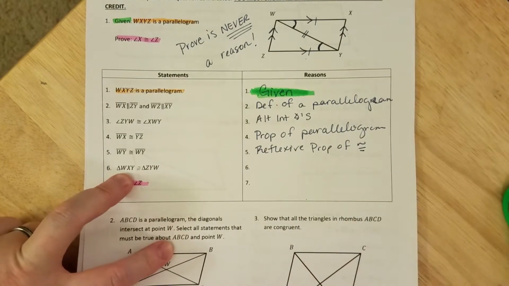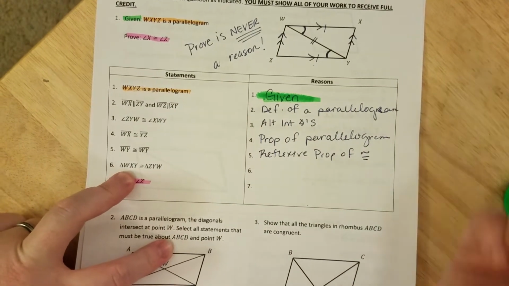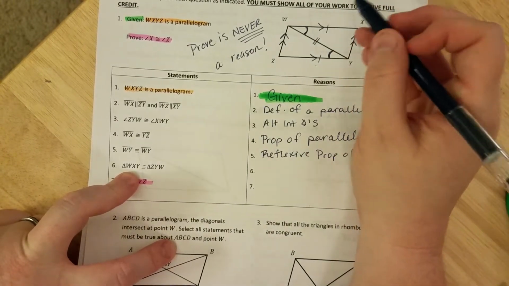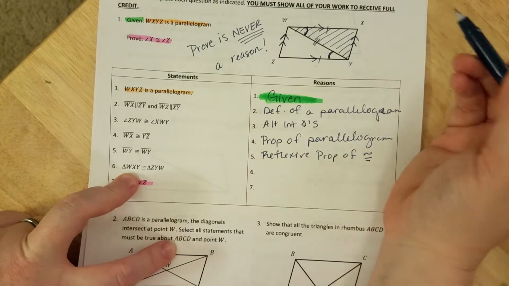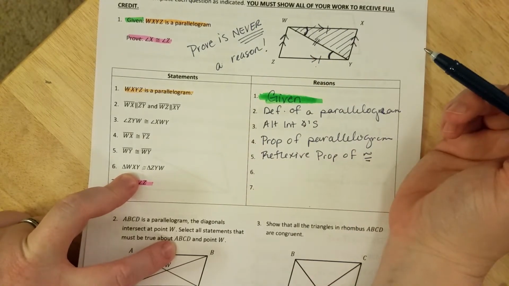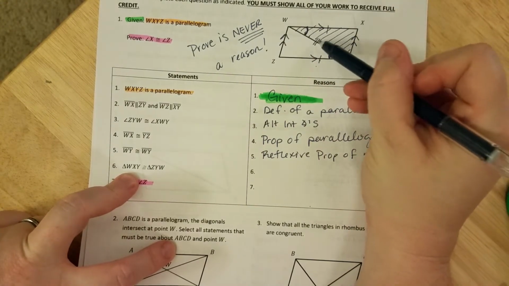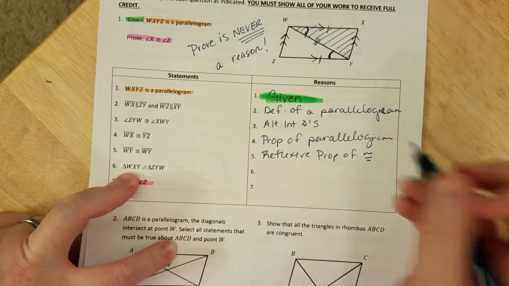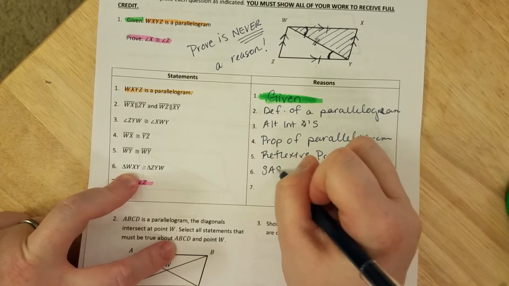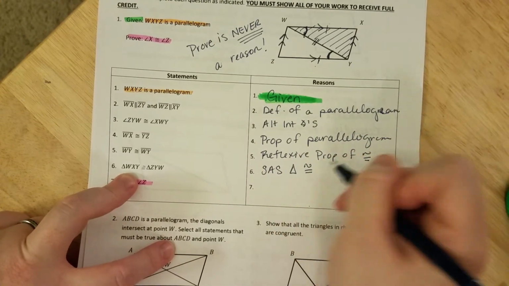And so now we have enough information to prove that the two triangles are congruent. So WXY, which is this triangle right here, WXY is congruent to the other triangle because we have two sides that are congruent, two corresponding sides that are congruent, and the angles in between them. So that's going to be side, angle, side, triangle congruence.